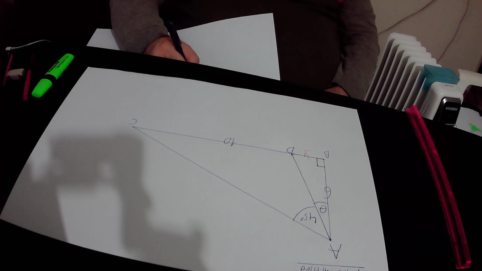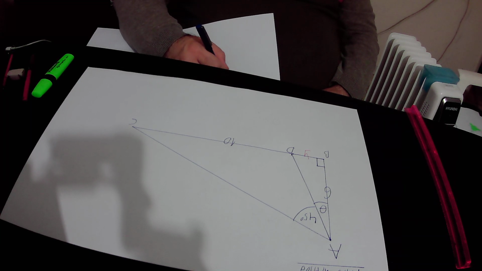BD is y, and AB is 6. So in conclusion, we found that tangent theta equals y over 6.